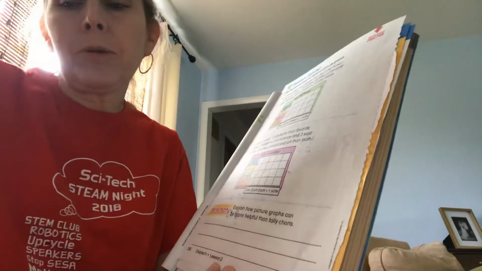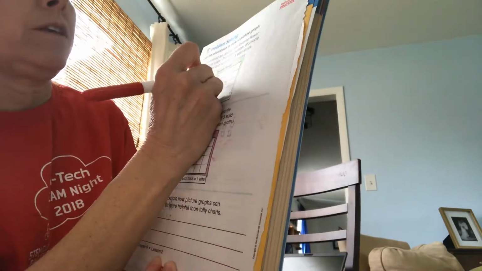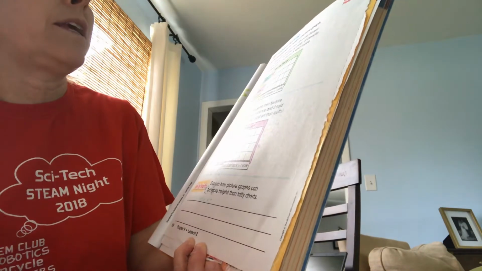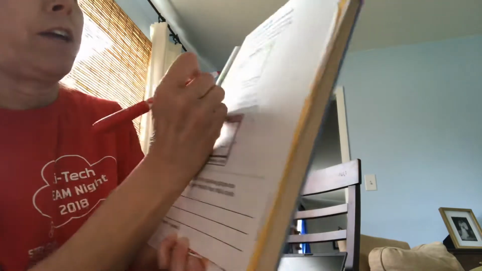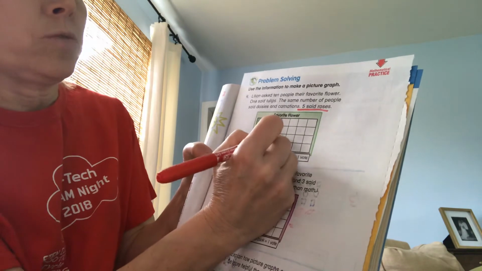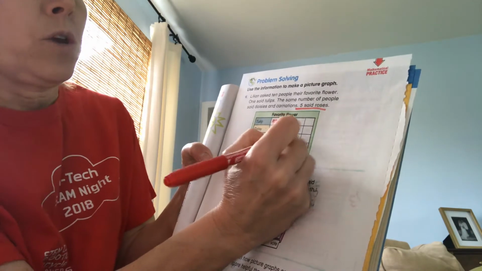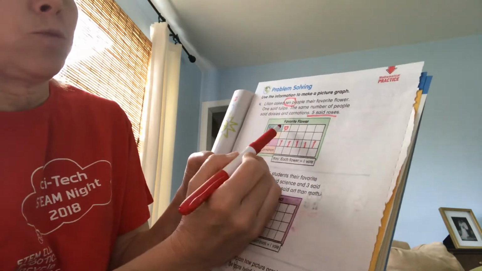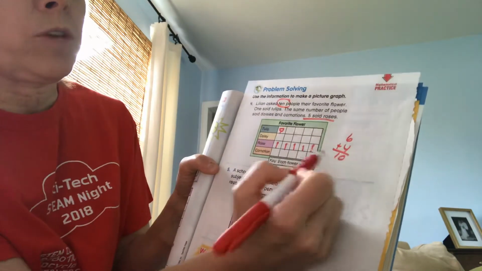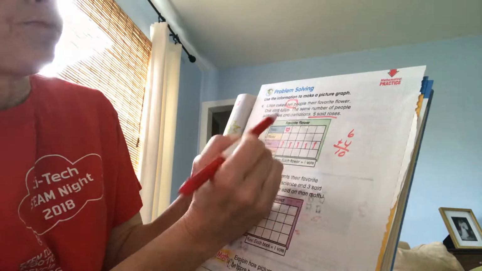So on the back, it says Lillian asked 10 people their favorite flower. 1 said tulip. So a tulip I'm going to make look like this. The same number of people said daisies and carnations, and 5 said roses. Okay, so I'm going to go to roses said 5. So that's 1, 2, 3, 4, 5. So if there were 10 people all together, and I have 5 plus 1 is 6, and I need to get to 10. So I know 6 plus 4 equals 10 because she asked 10 people.